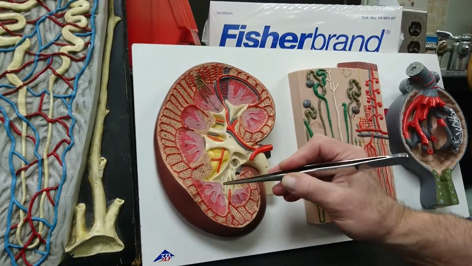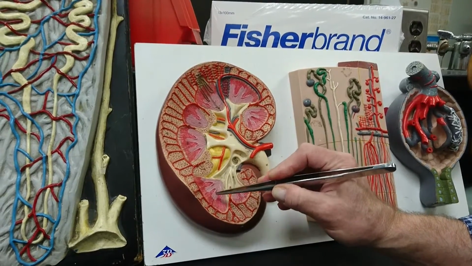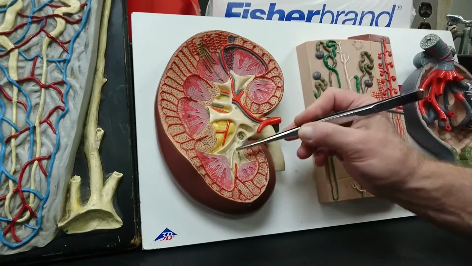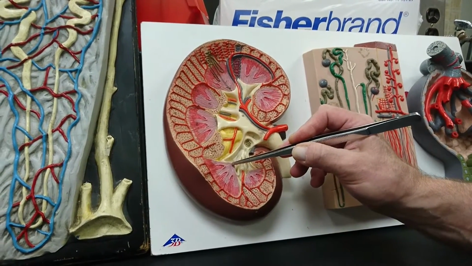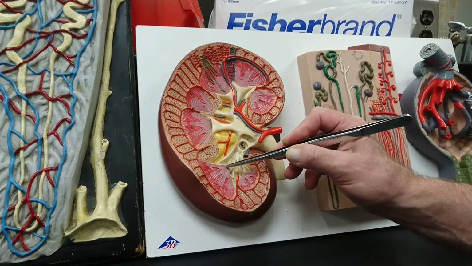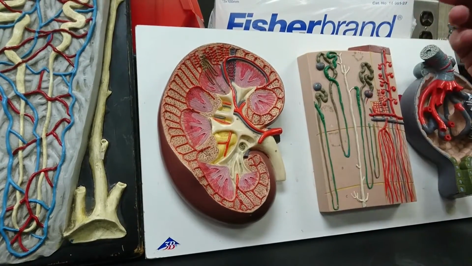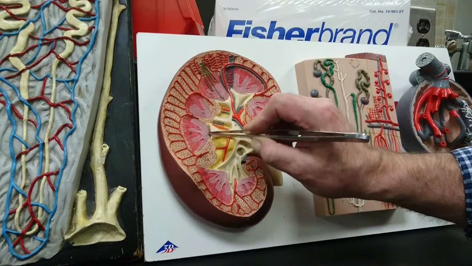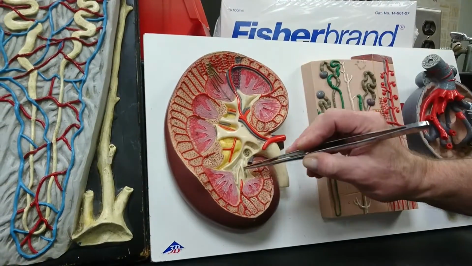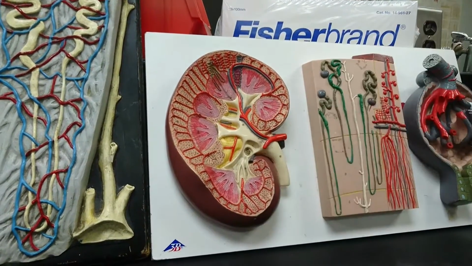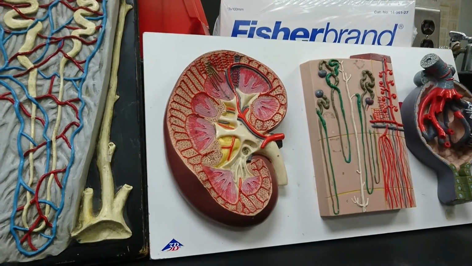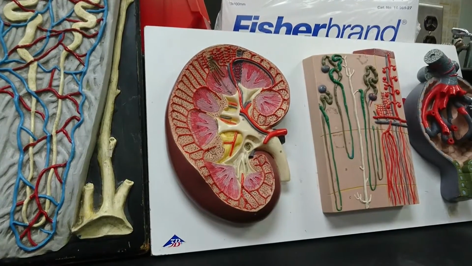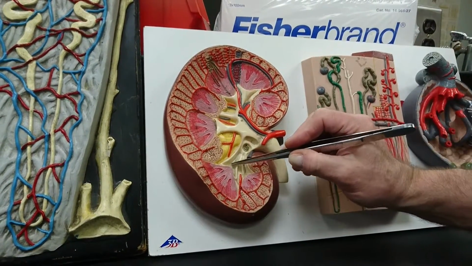Now, we make urine within pyramid, and step by step from here to here we adjust, and then at this level we have already final composition and volume of urine, and this urine will be collected into this or this or this or this or this. What is the name of these first rooms to collect urine? Minor calyx. Minor calyx, small. Okay. Now this is minor calyx.